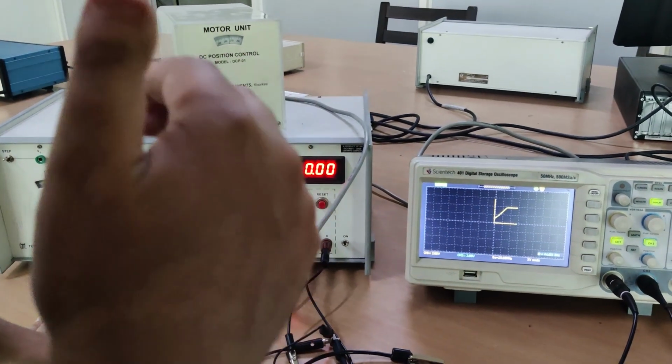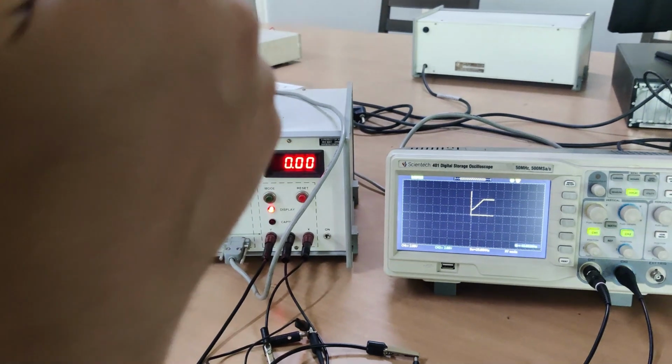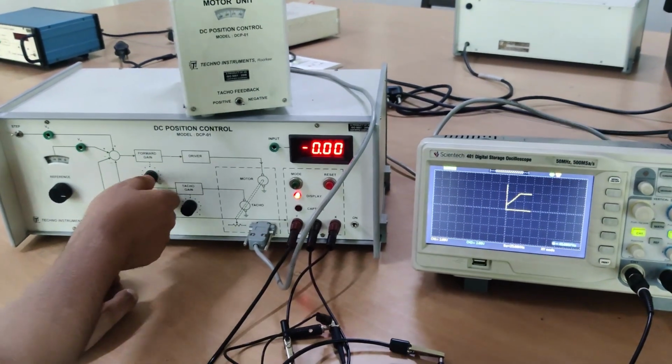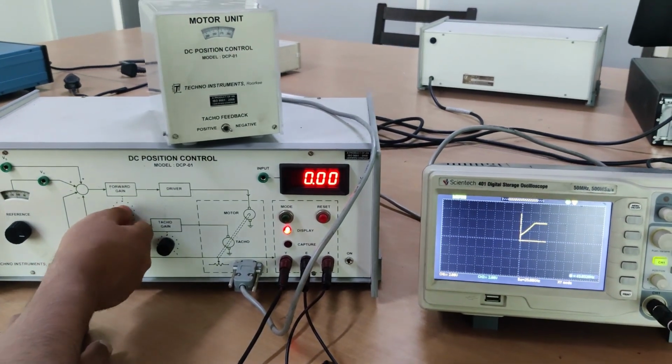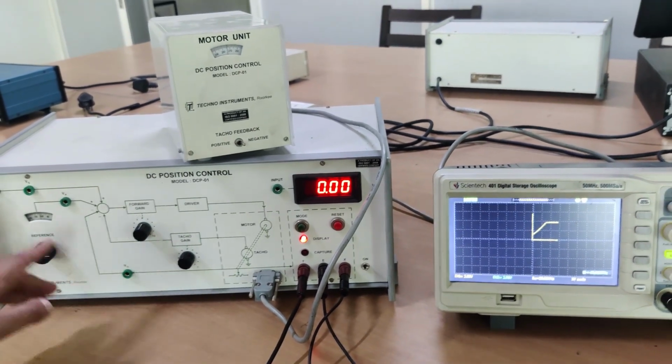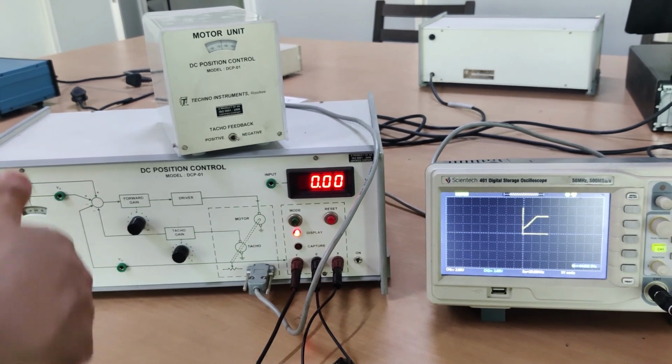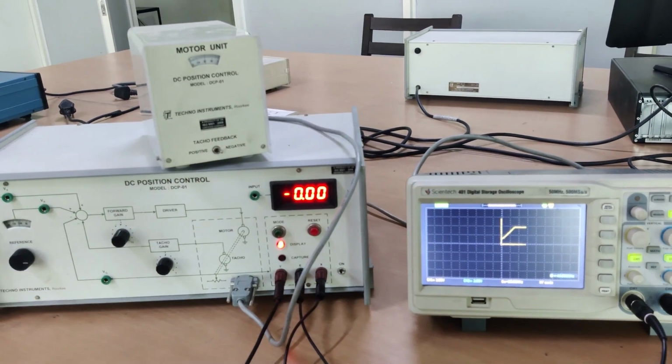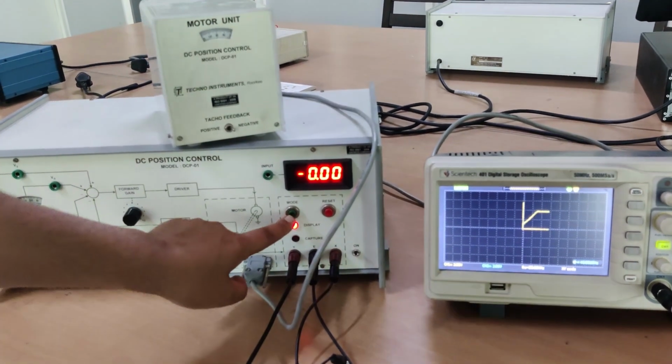Let us now change the gain and we will see what kind of response comes. Now I will increase the gain from 2 to 5 by this knob. So I am giving a gain of 5. Now again we have to repeat the process. Again we have to change the signal from display mode to the capture mode. Again we have to give the step input so that we can see the response.